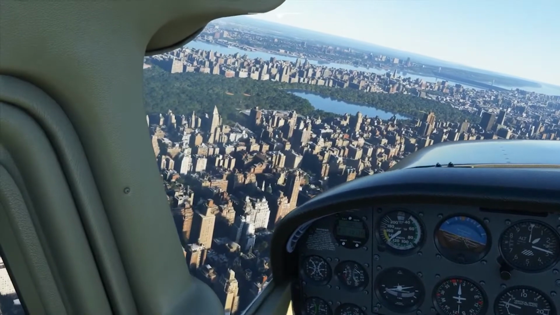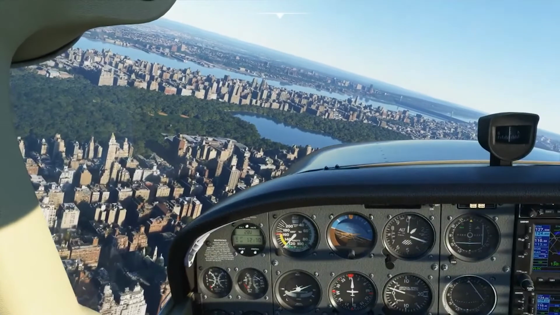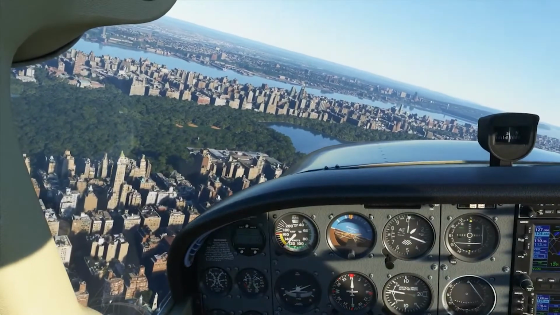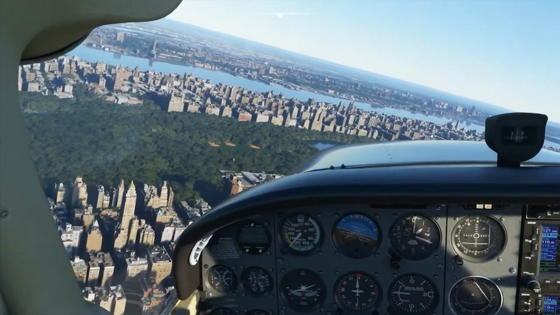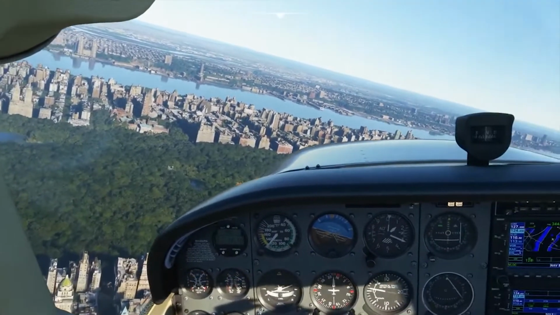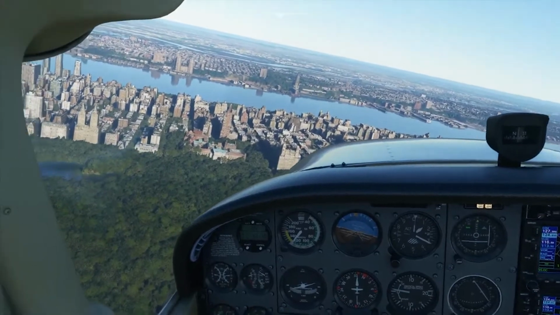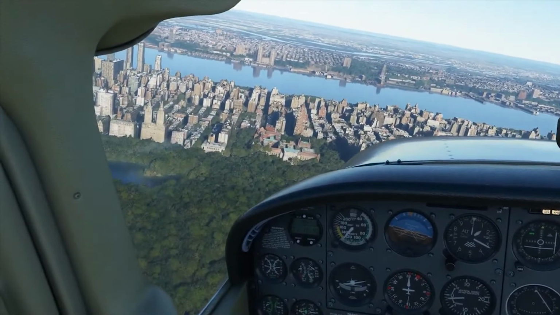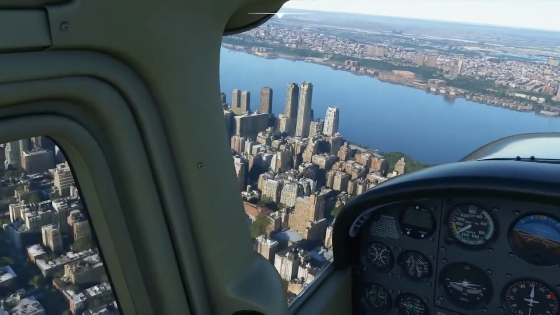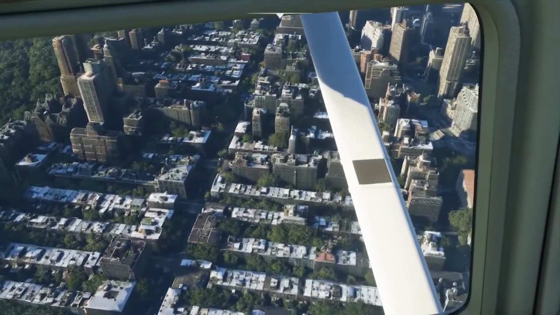We're looking at a view of the Upper East Side, and we're going to be turning our aircraft to fly across Manhattan and across Central Park. As mentioned before, we are going to be changing the weather and the time later, so you can see what it looks like at different times. That's a nice view of the Upper West Side.